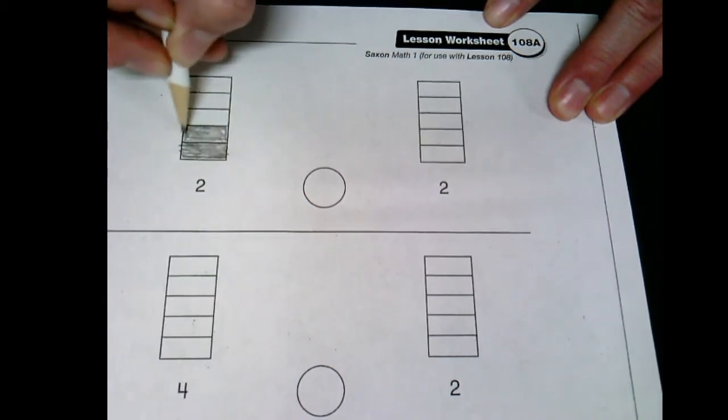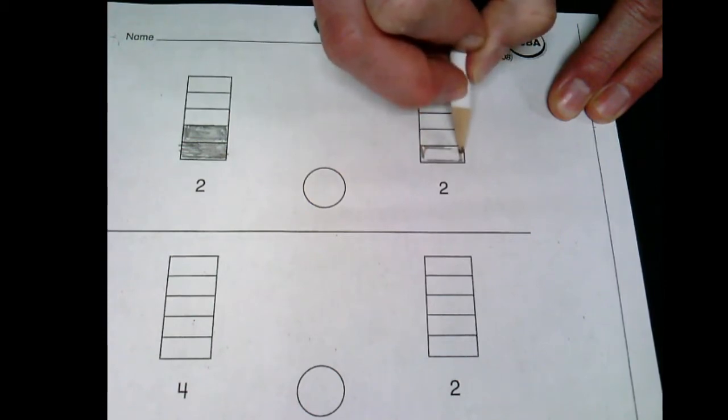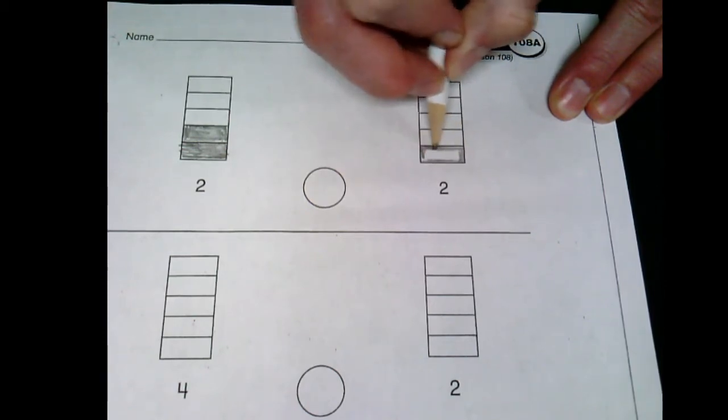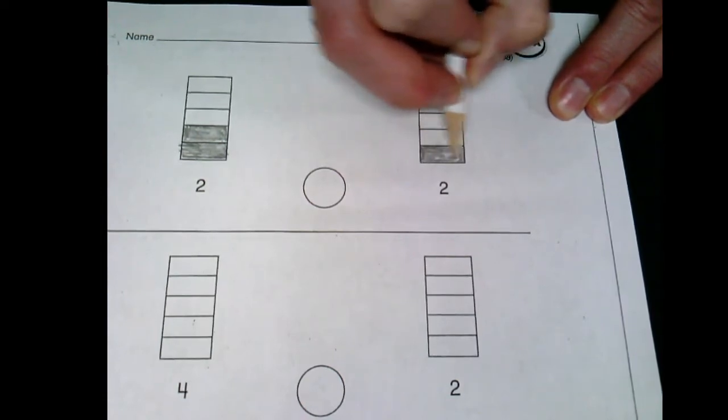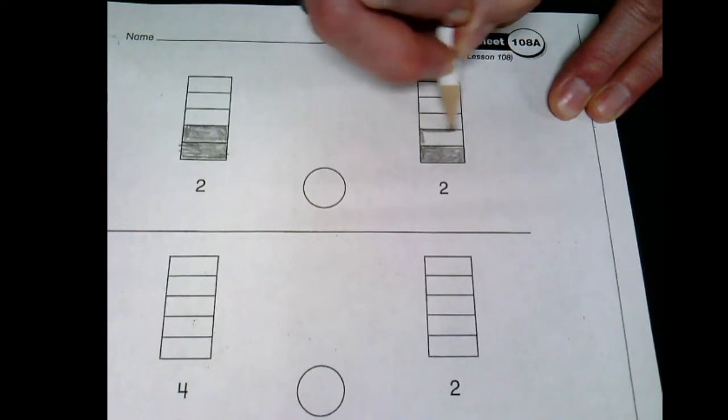So here we colored in 2. And then on the other side, we color in 2. Look, I'm being careful still, even though it's a math page, I'm going to stay inside the lines. And I'm going to do my best coloring. We always do our best, right? That's what God asks us to do. To Him be the glory.